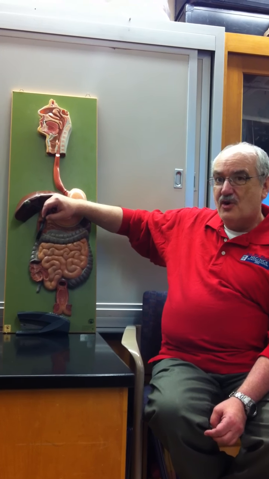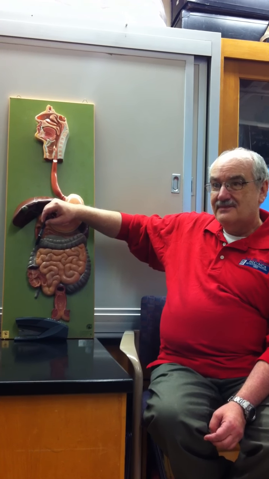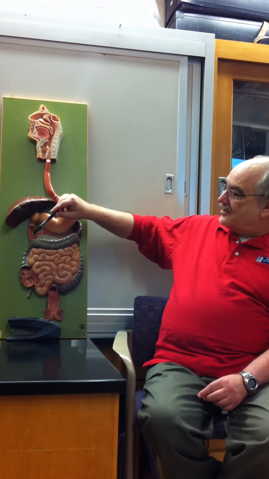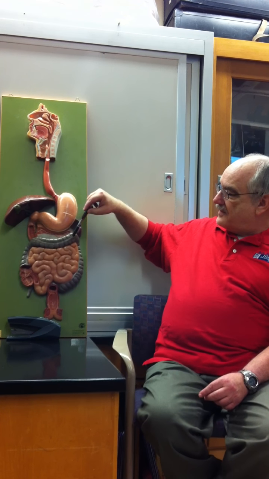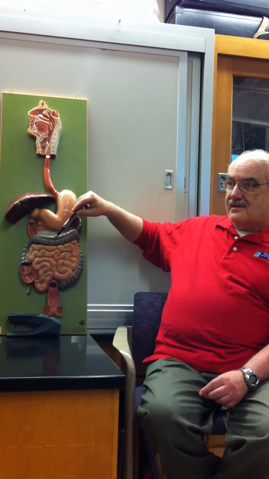Now then, there's a corner here. This corner, believe it or not, has a name. It's called the hepatic flexure, H-E-P-A-T-I-C, flexure, F-L-E-X-U-R-E. Flexure is Latin for corner. Since it's right under the liver, the hepatic flexure. Then the large intestines goes across the abdomen. This part is called the transverse colon.